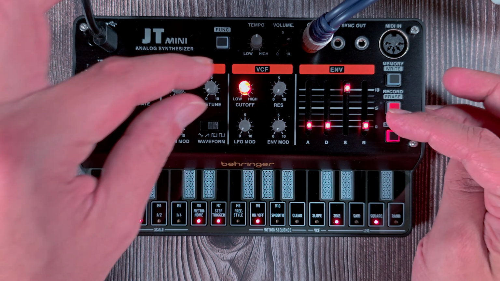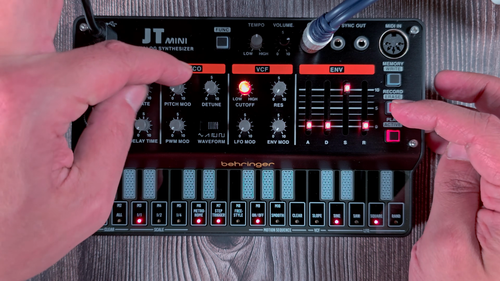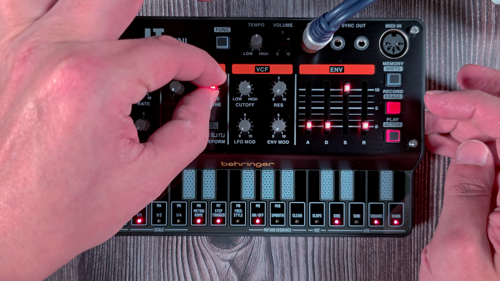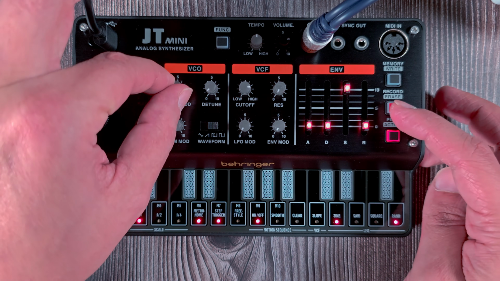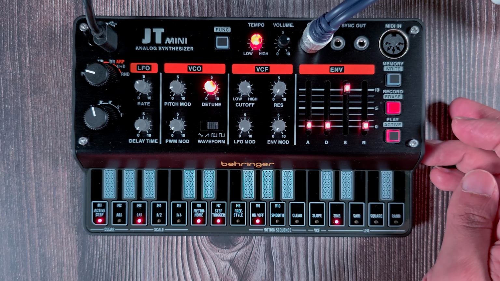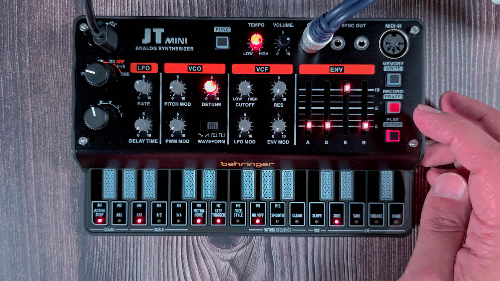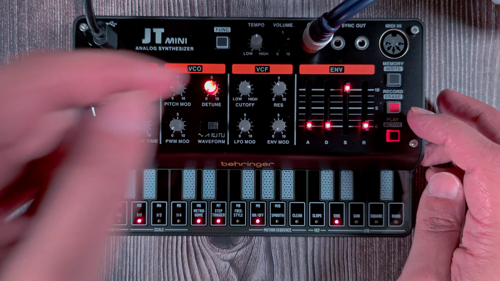I'm going to do the same, just tap record and, I don't know, move something else. And we can see that the detune is getting modulated. Why not the pitch mod? I'm going to go to rec and modulate. And we get it. Cool.